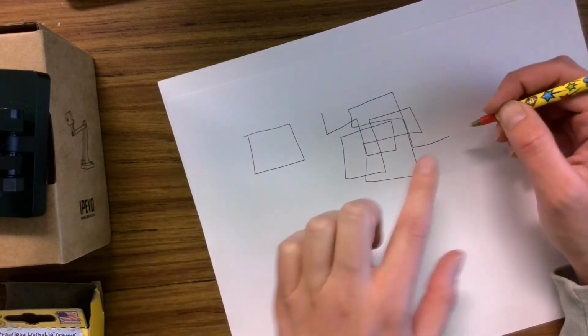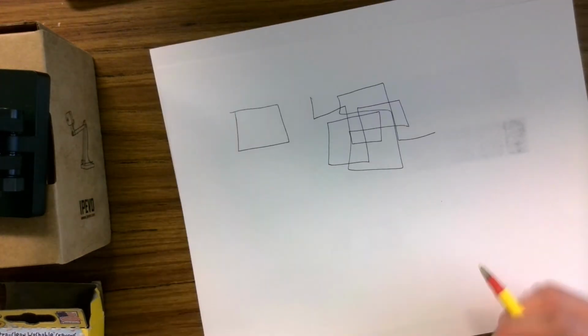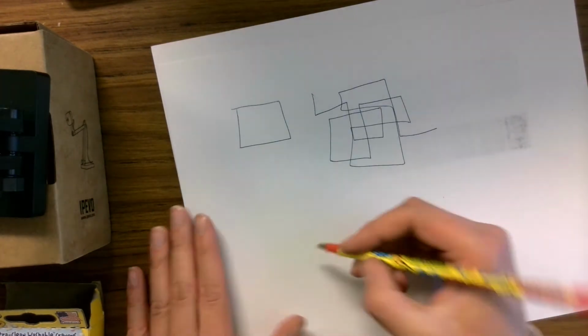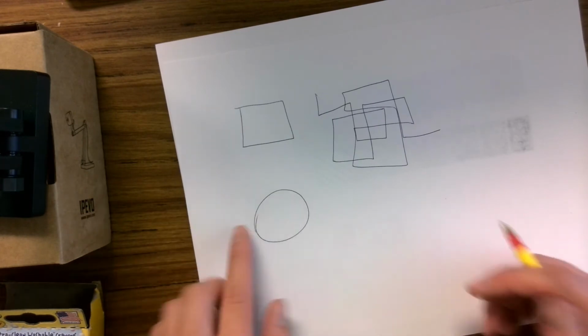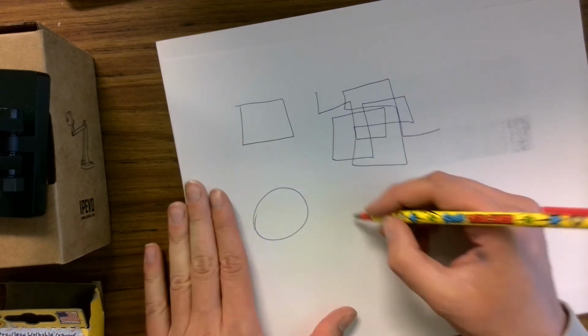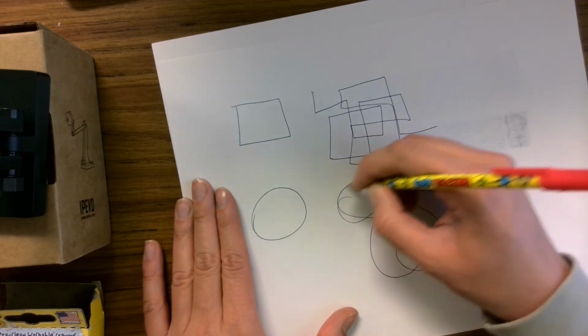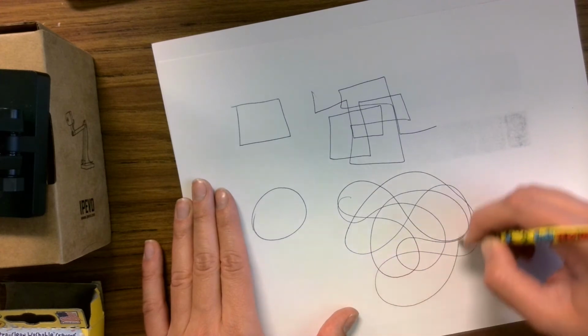And if you want to do geometric type lines with this project, it still works, so you're welcome to do that. But it looks a little bit more free if you do it with organic lines, which are curvy and they don't have angles and straight lines. So this is an organic line right here. Okay.